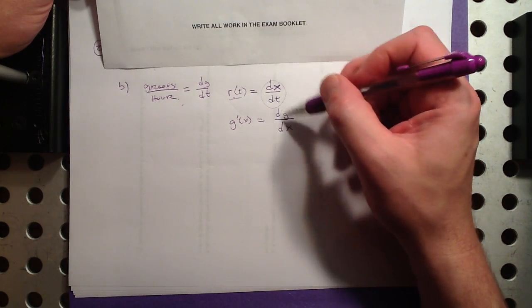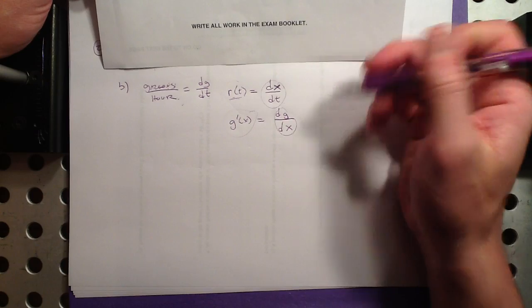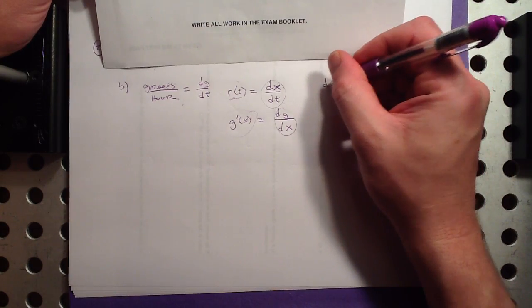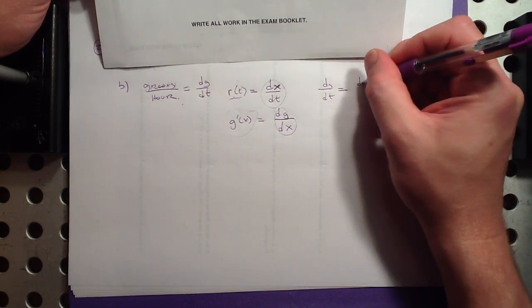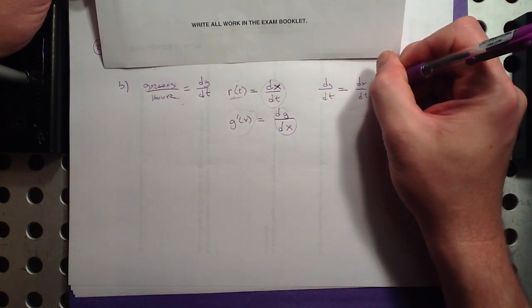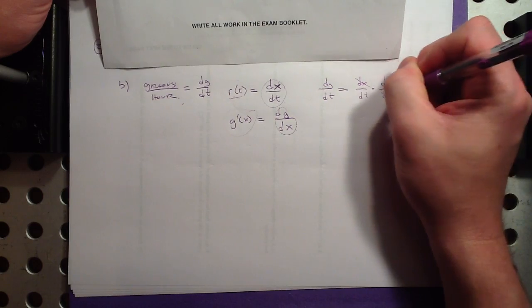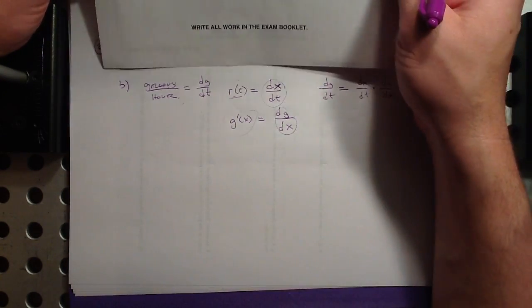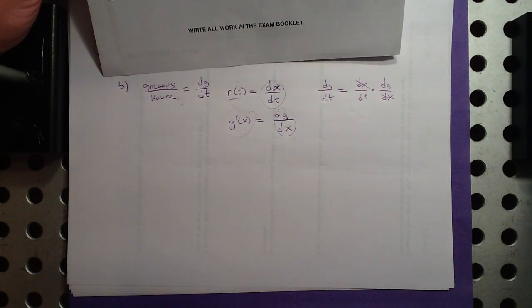So looking at what we have, or what we can get, they gave us this function. It would be easy to get this one by taking the derivative of that. So multiplying these together, what we want, dg/dt, is equal to dx/dt times dg/dx, and those would cancel out. So I need to find the derivative of this, multiply those two together, and then plug in time equals 2 hours.